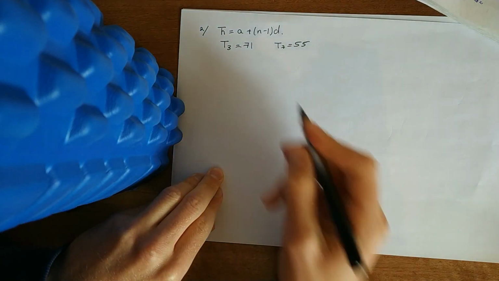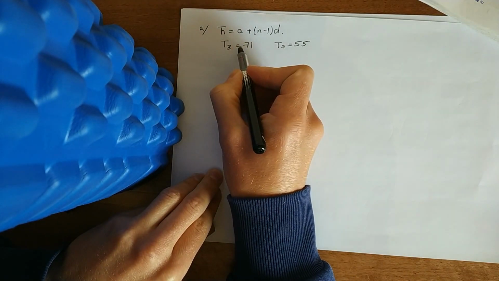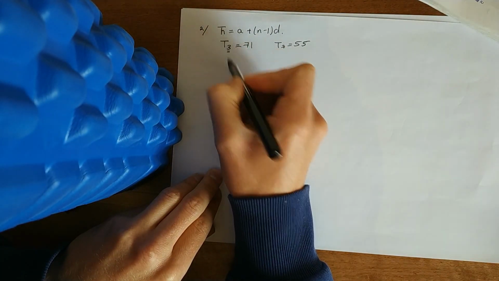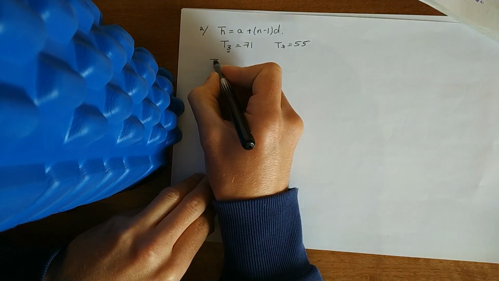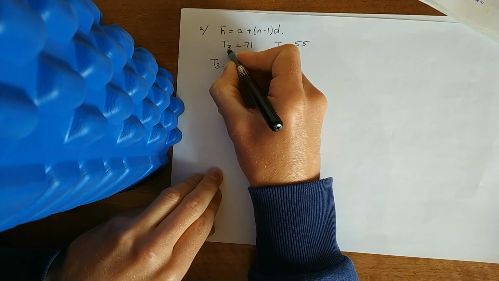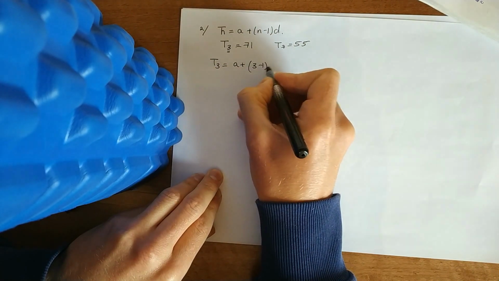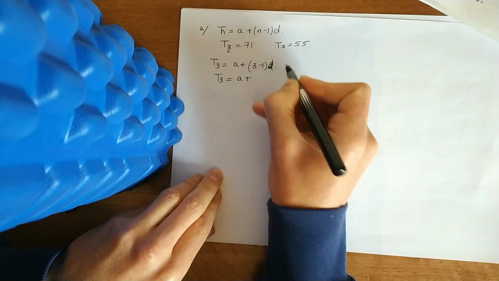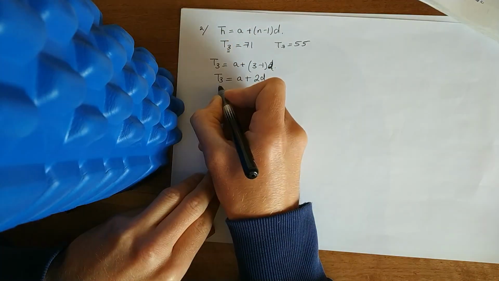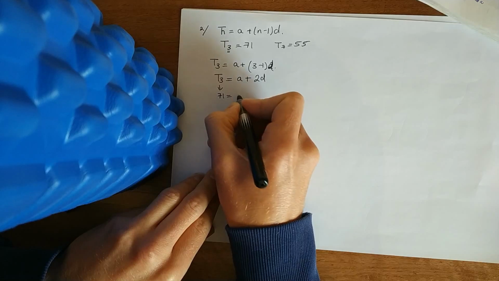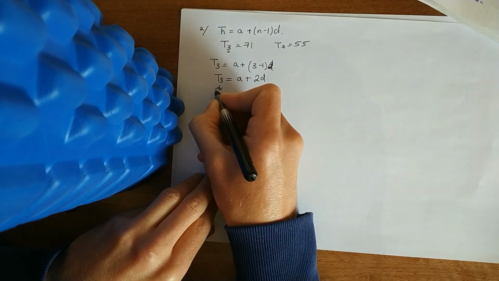Find the first term and the common difference. So now just use these numbers, horse them into this. So here we can see that n has been replaced by your 3. So T of 3 is equal to a plus, your 3 went in for your n, (3 minus 1)d. T of 3 is equal to a plus 2d. And then what can you fill in for your third term? We knew the third term was 71. So 71 is equal to a plus 2d.